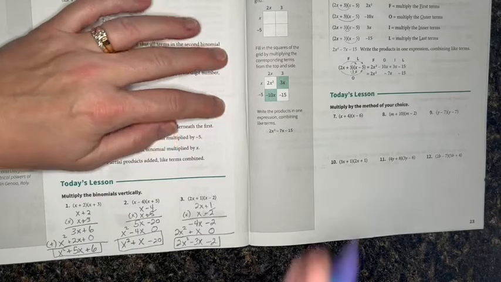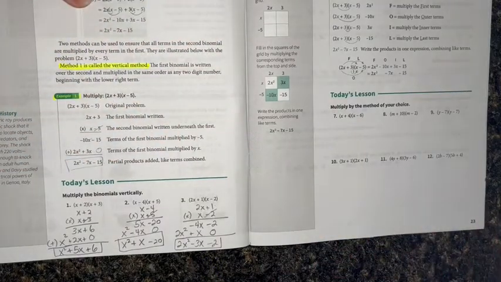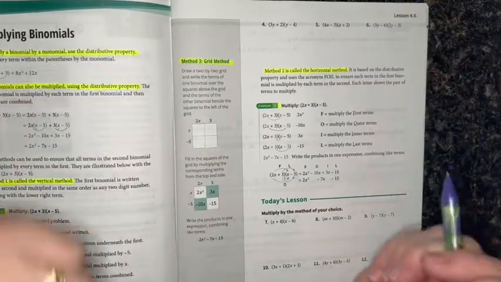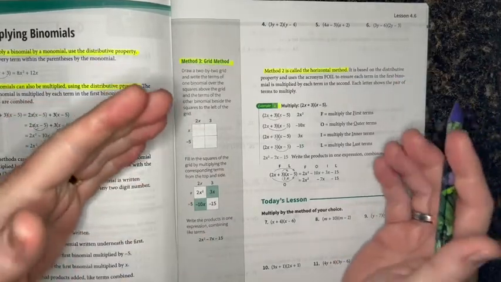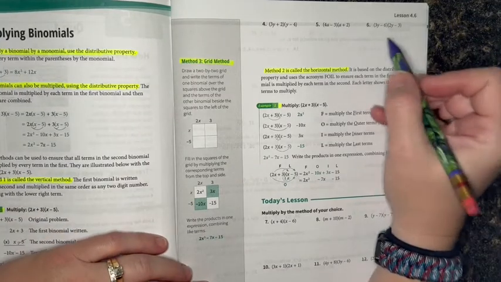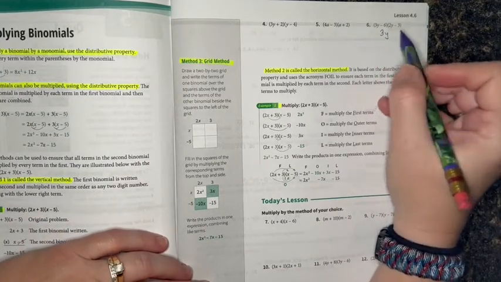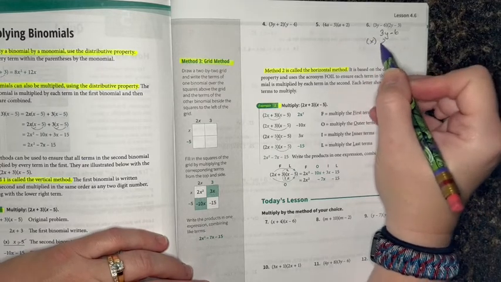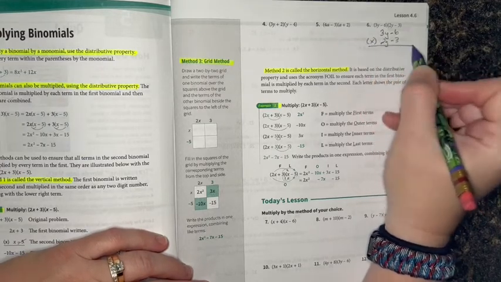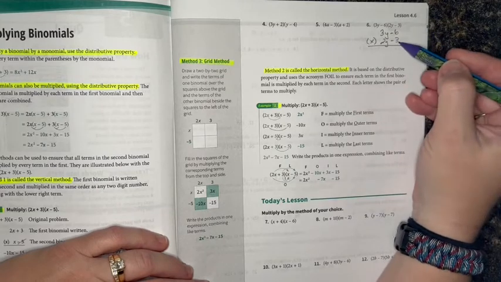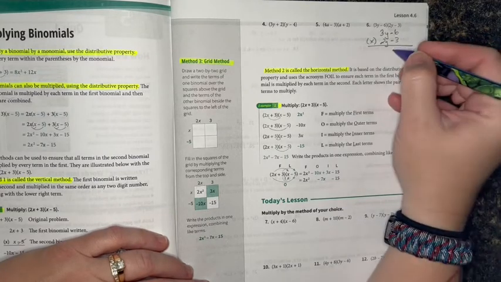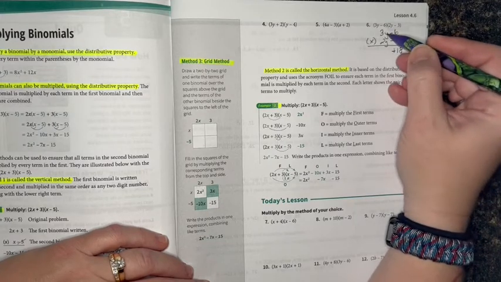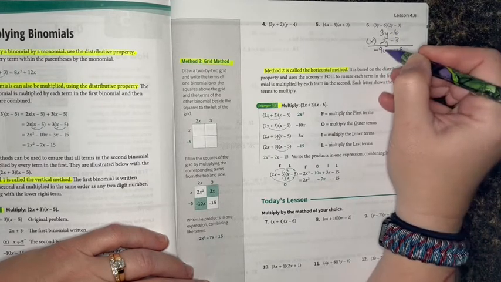Okay? Let's do one more up here at the top of page 23. Let's take a look at number 6. For number 6, we have the quantity 3y minus 6 times the quantity 2y minus 3. So for the vertical method, we stack them, 3y minus 6 times 2y minus 3, and we multiply. Negative 3 times a negative 6 is a positive 18. Negative 3 times a 3y is a negative 9y.